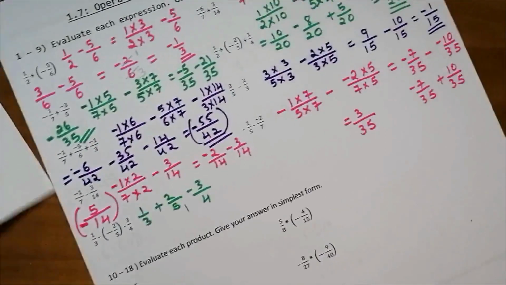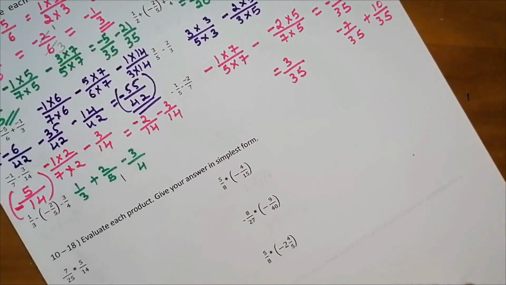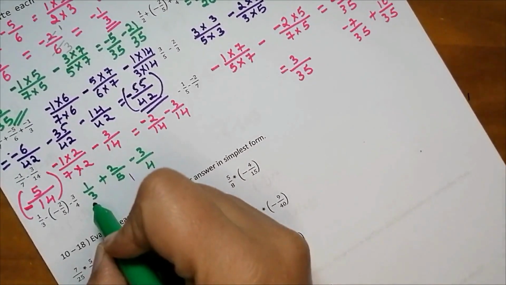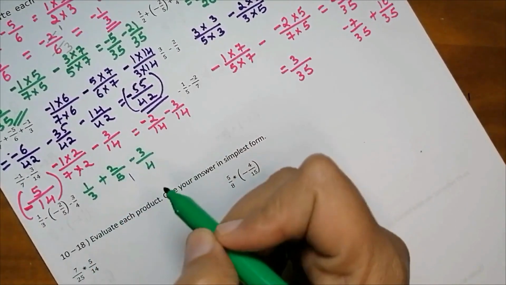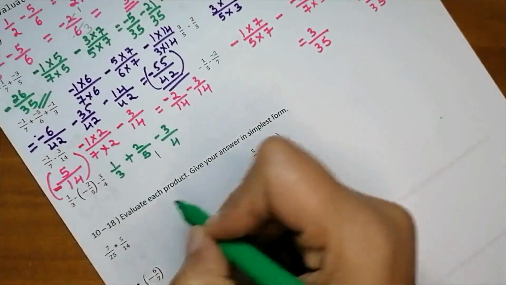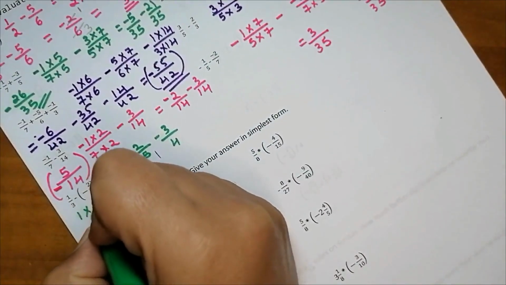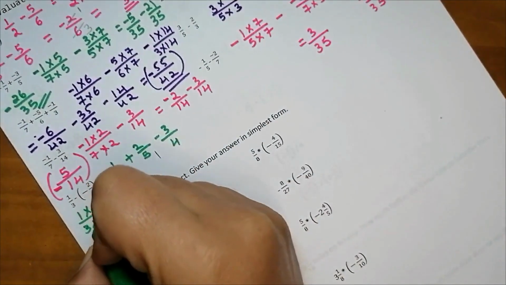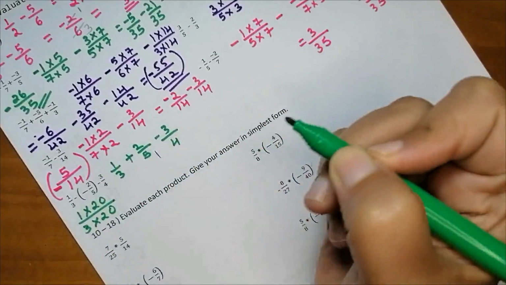Okay. So let's make all the denominators 60. Right. So this is 3. To make it 60, we'll have to multiply it by 20. Right. So this becomes 1 times 20 over 3 times 20.